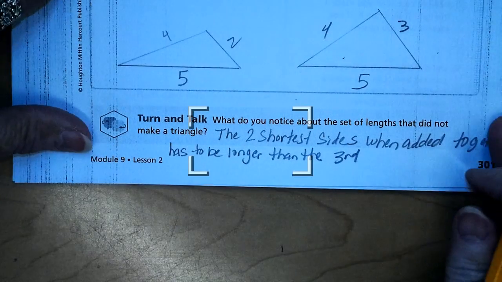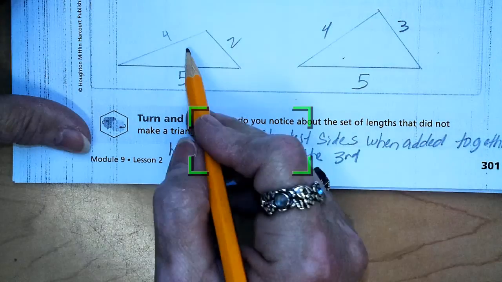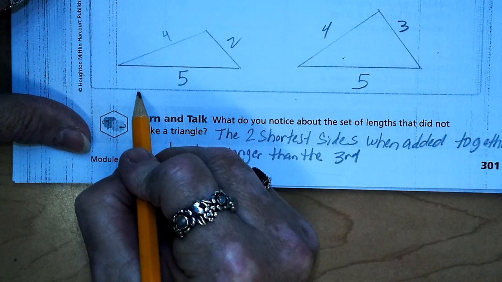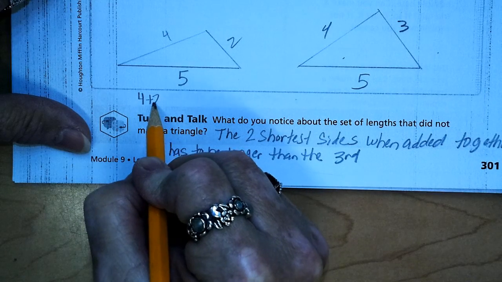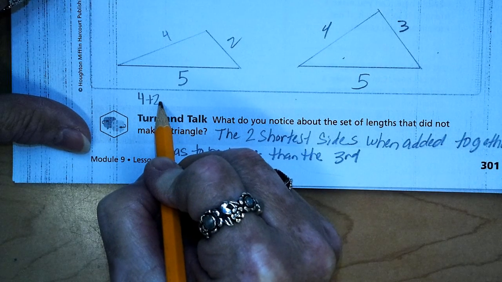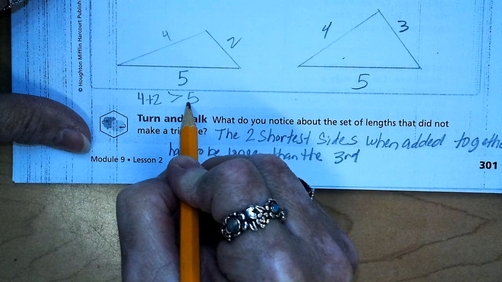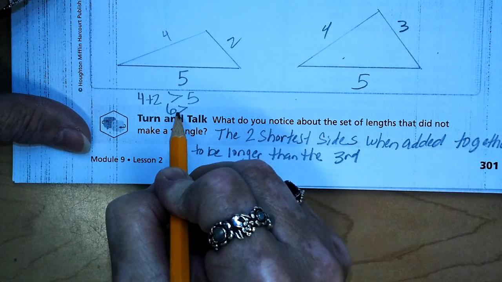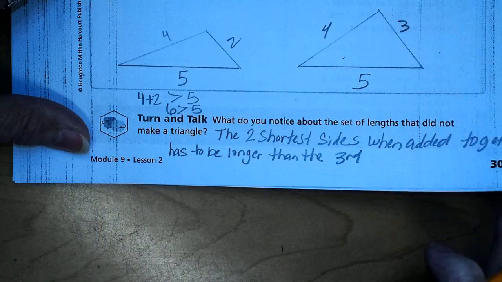Okay, so if we go back up here, I'll start with this one so y'all can copy. This one would be 4 plus 2, which is 6. So 6 is greater than 5.